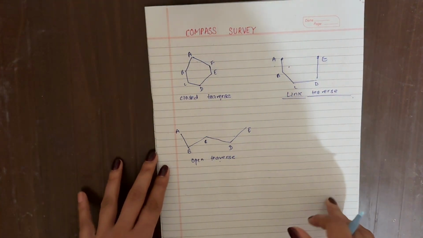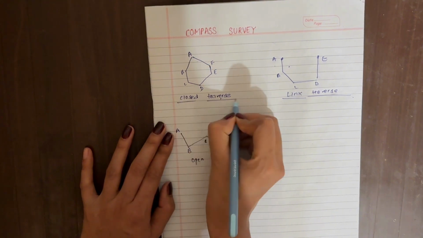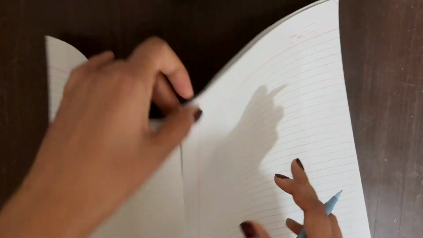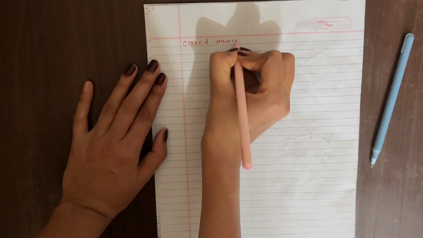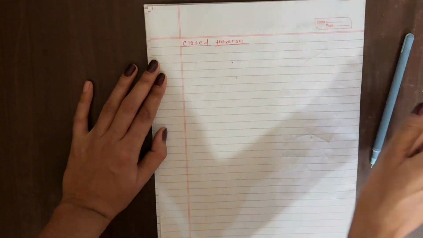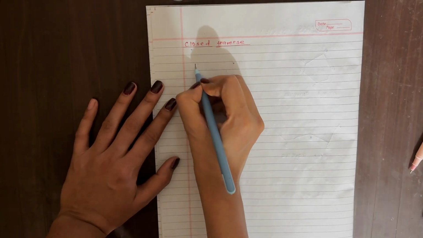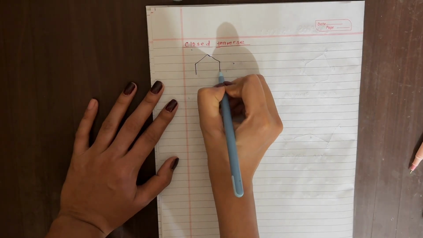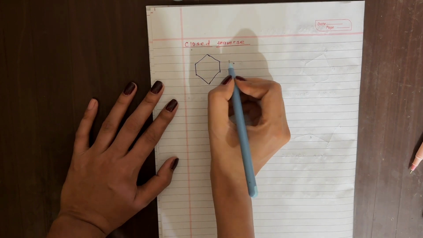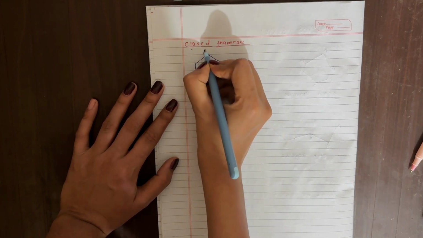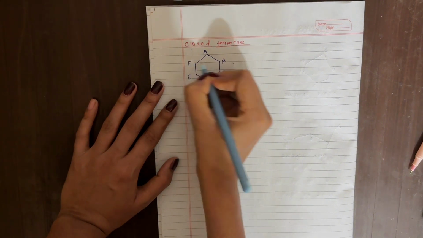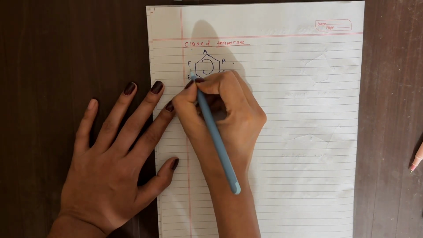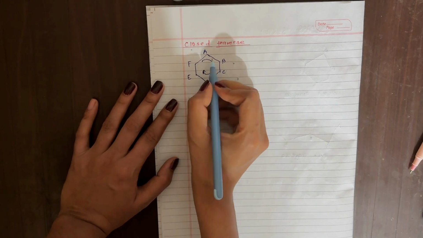Now today we will solve problems on the closed traverse. In a closed traverse, if the traverse stations are going in a closed direction, we calculate the exterior angle, such as in this closed traverse where we are going from A to F in a clockwise direction.